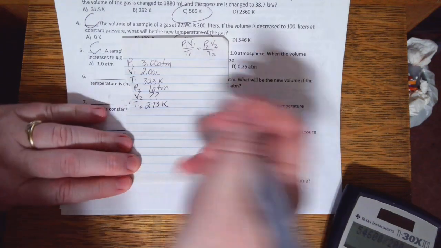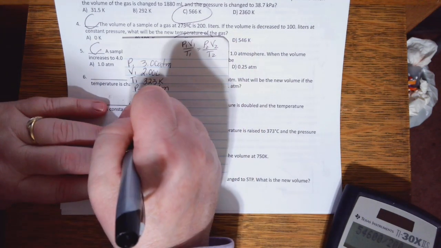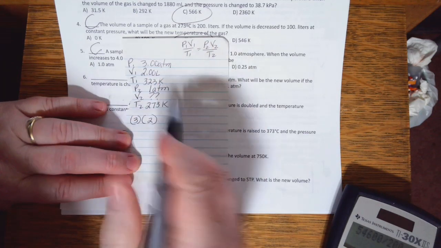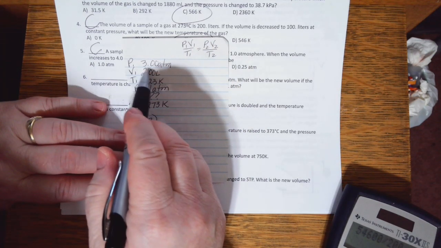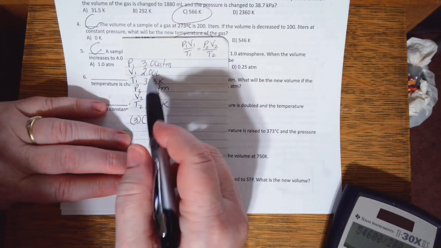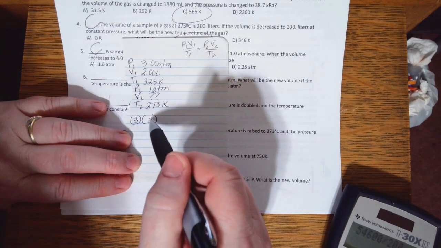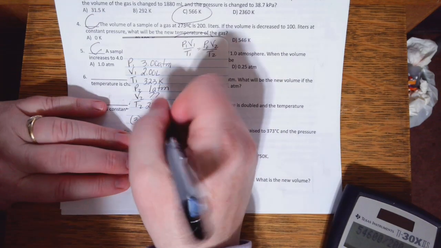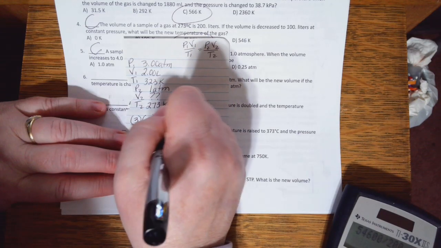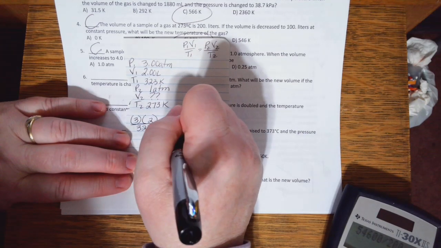All right, so let's plug it in. 3 for P1, V1, 2. I'm going to leave off these zeros because 3.00 is the same as just 3 for multiplying purposes, and 2.00 for multiplying purposes is just 2. So I'm just going to simplify it like that. Over 323 equals P2 is just 1.